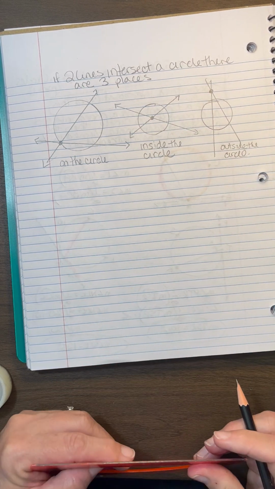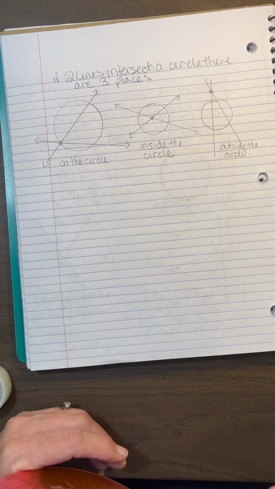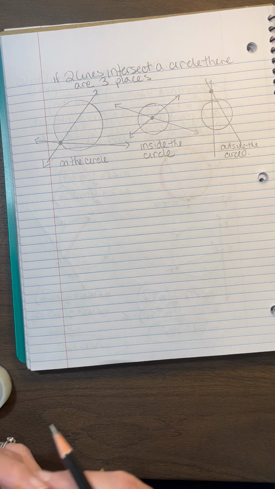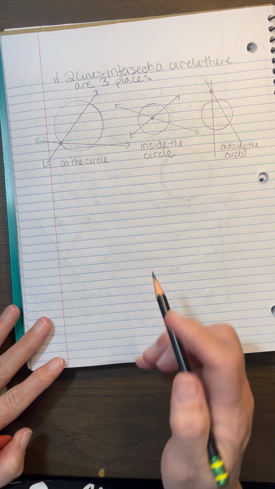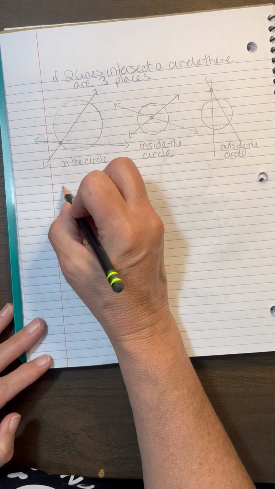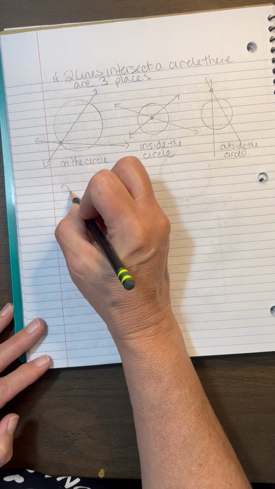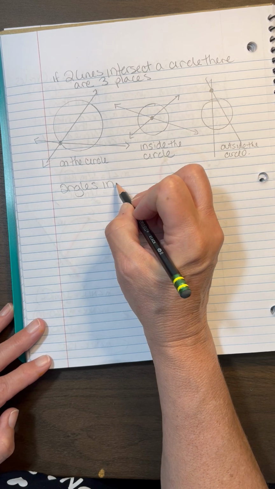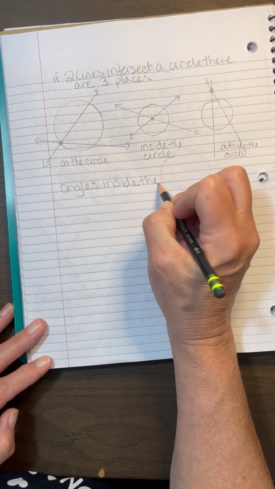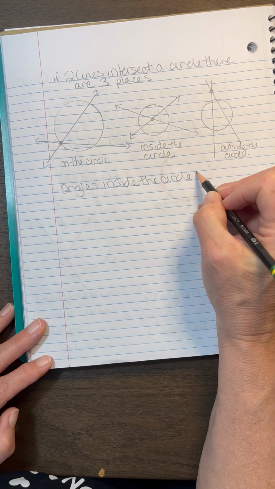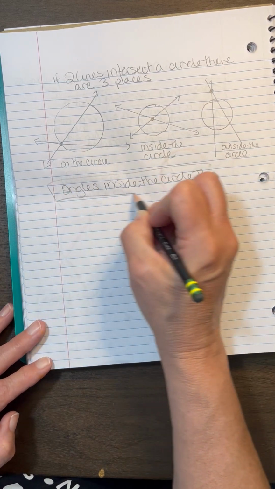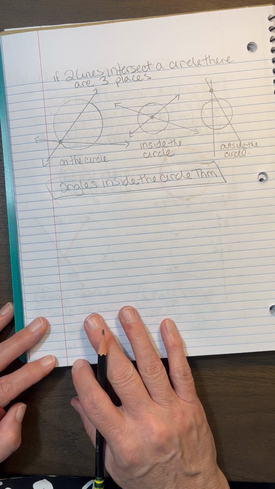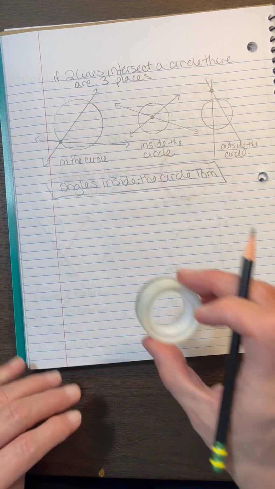All right, we're going to use those 3 scenarios and just kind of learn how would you find those angles and those arc measures that they cut? So if you have angles formed, so two lines intersect, and you have angles inside the circle, this is going to be a theorem. Let's draw that real quick.